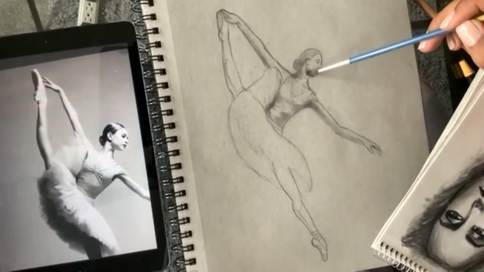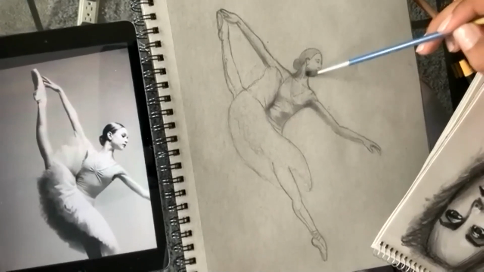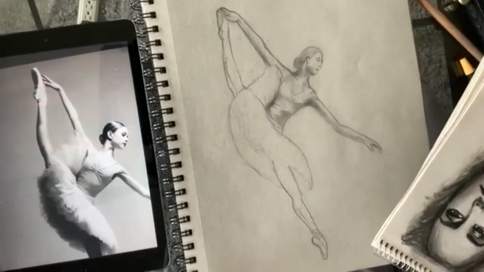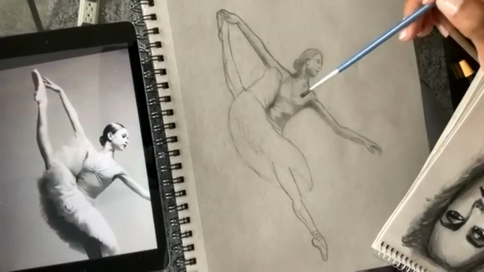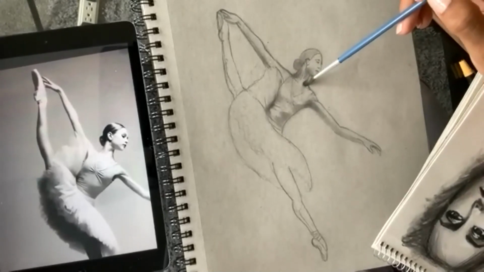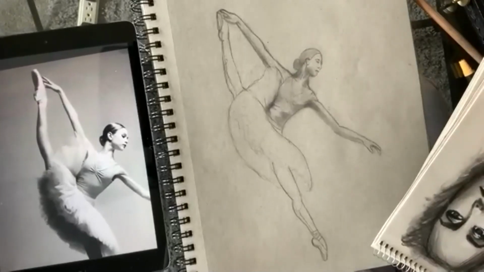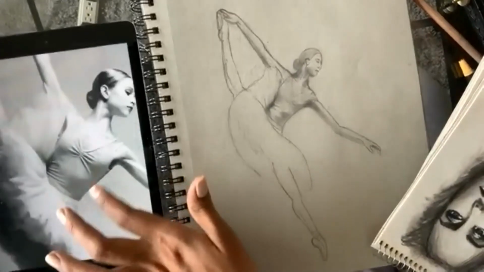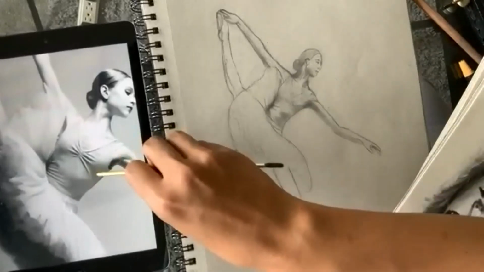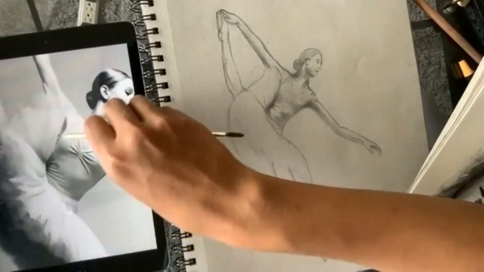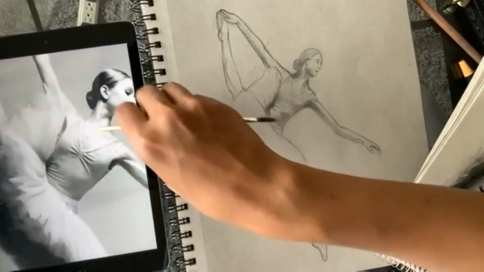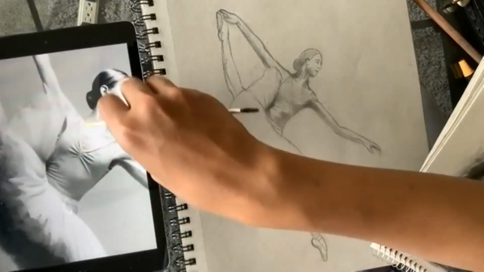Her chin, under the chin, is a bit dark. And if you see that, for example, the top, you see dark, medium, and light, very white, basically pure white.